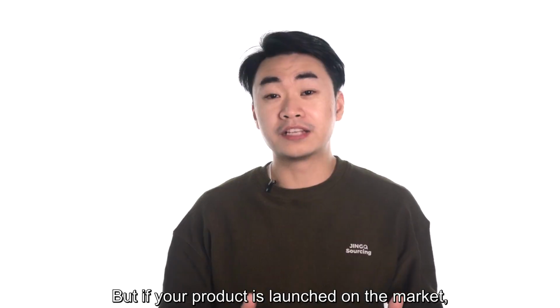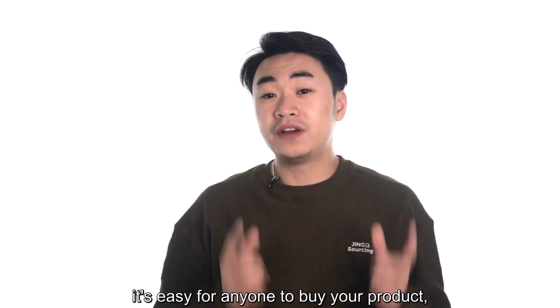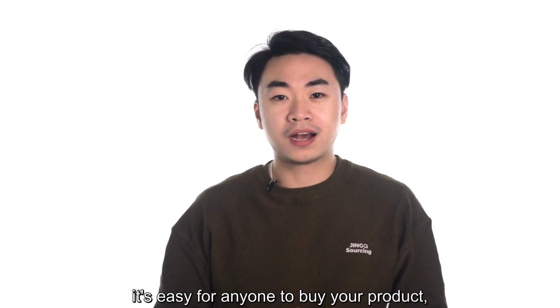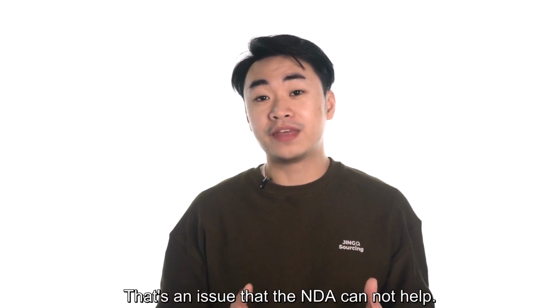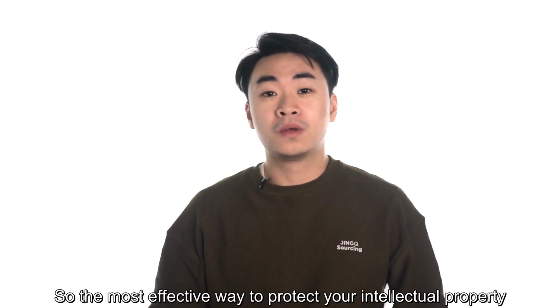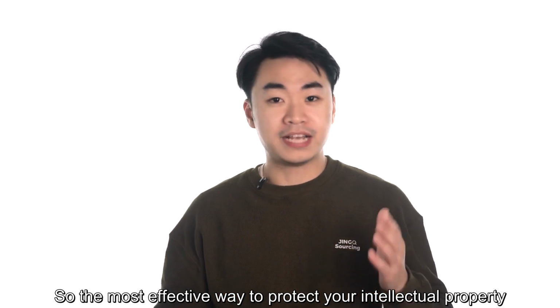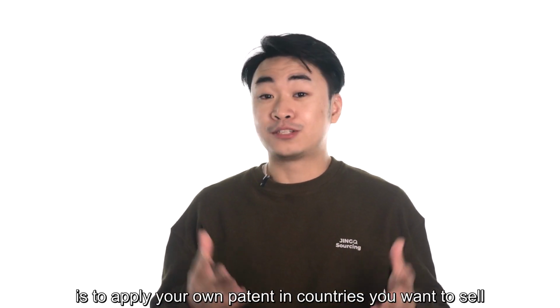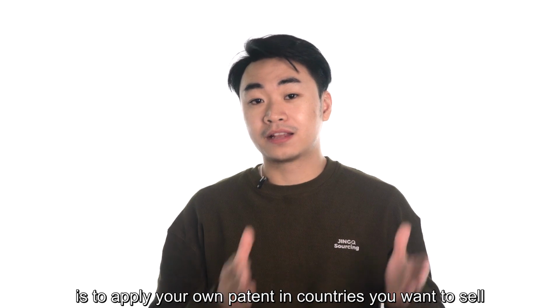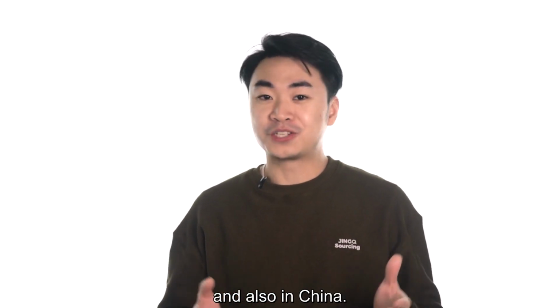But if your product is launched on the market, it's very easy for anyone to buy your product and copy it. That's an issue that an NDA cannot help. So the most effective way to protect your intellectual property is to apply for your own patent in the countries you want to sell in and also in China.